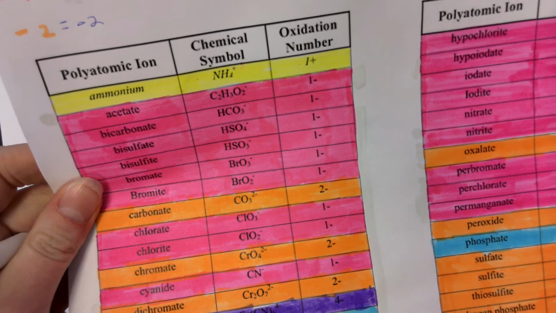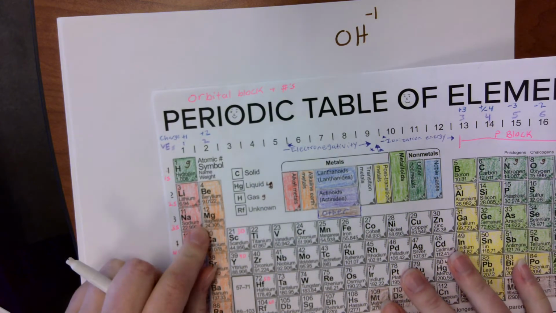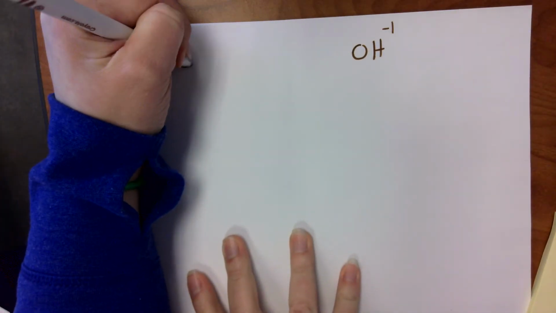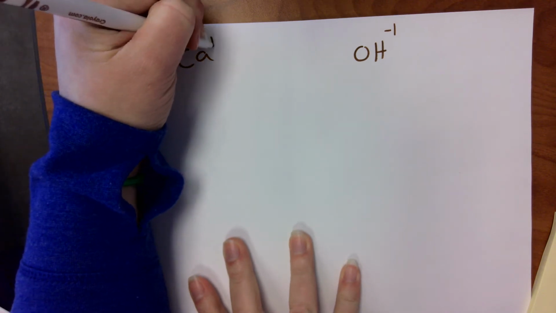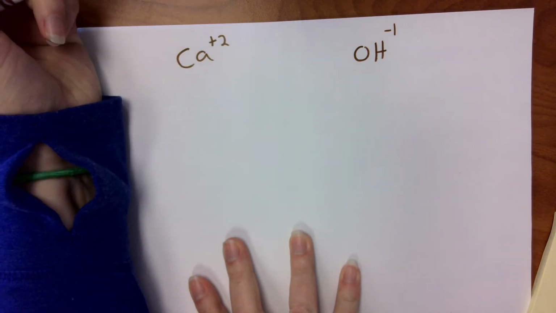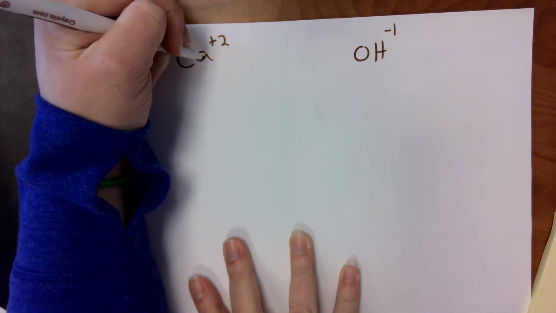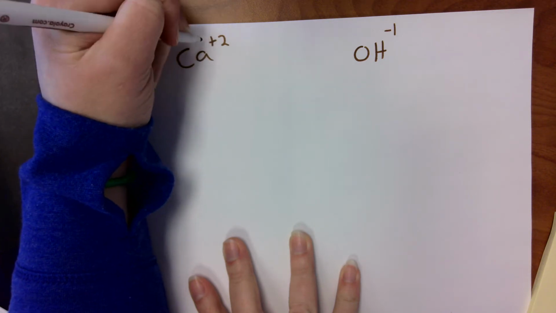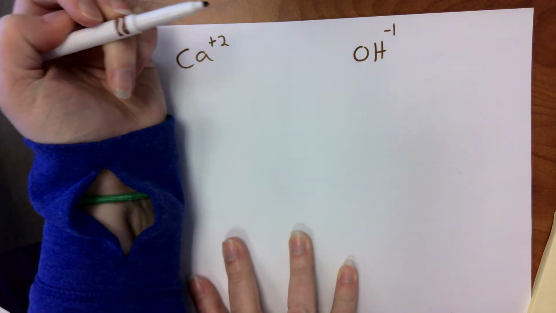Let's put it together with something that has a +2 charge. Let's use calcium. When calcium becomes an ion, it has a +2 charge, so calcium has 2 electrons it gives away, and hydroxide wants to take 1.